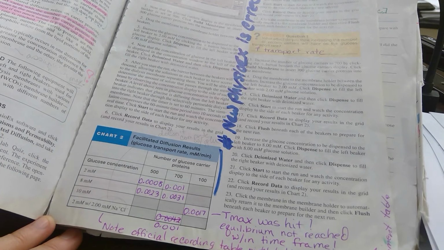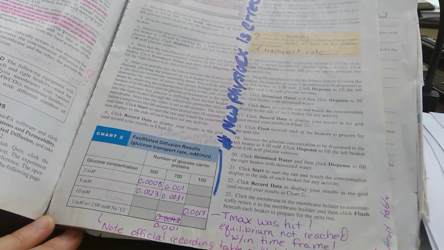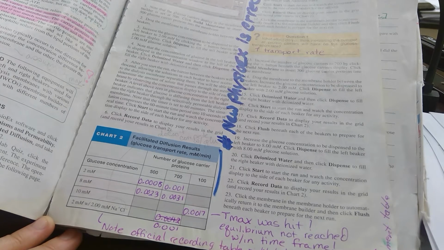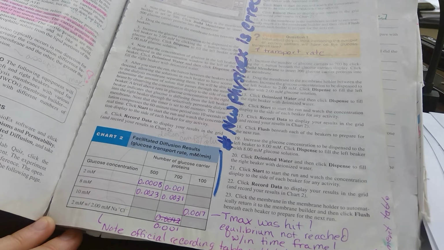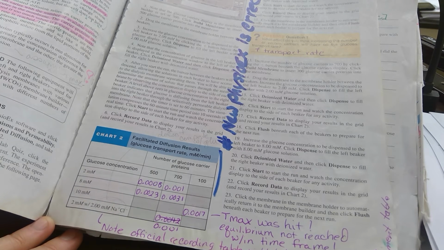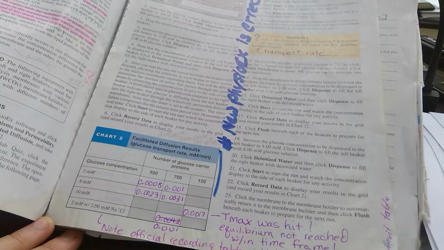The way it's different, though, from simple diffusion is that in facilitated diffusion, there is a physical binding to the solute by the protein carrier. And this means that the number of carriers is the rate limiting factor.